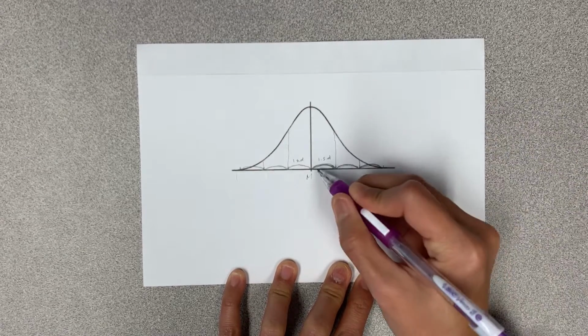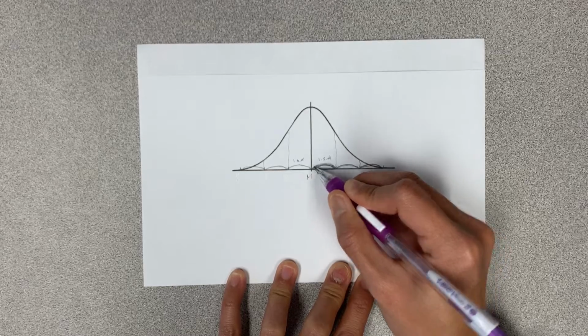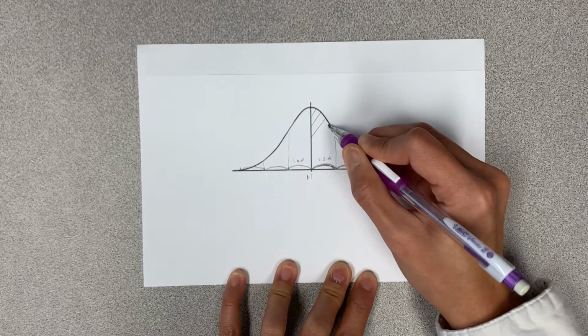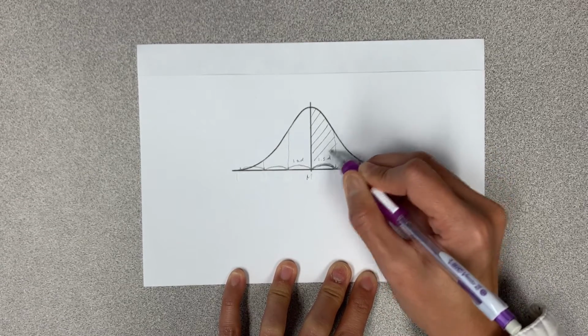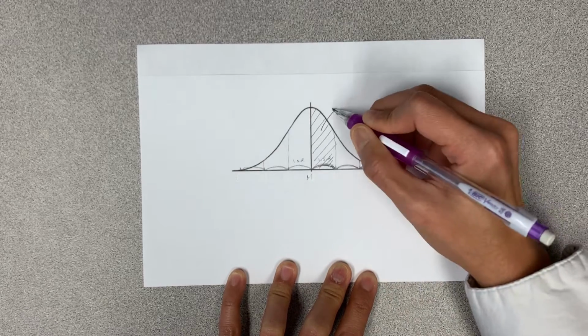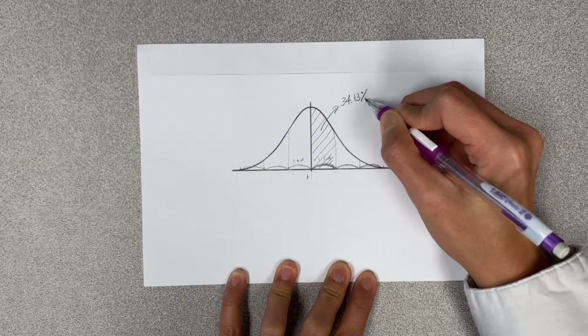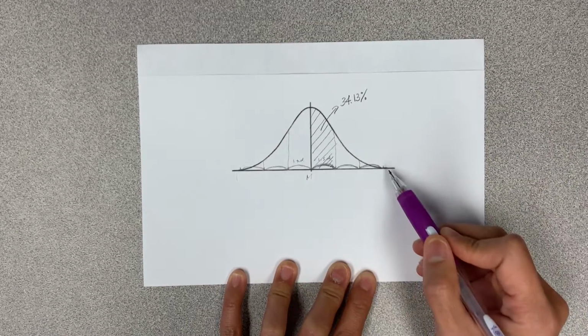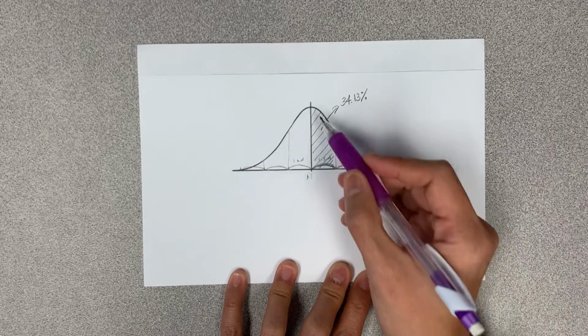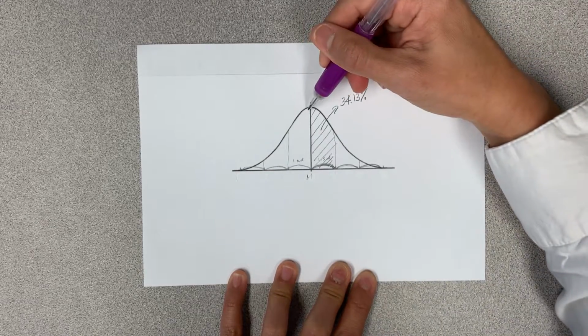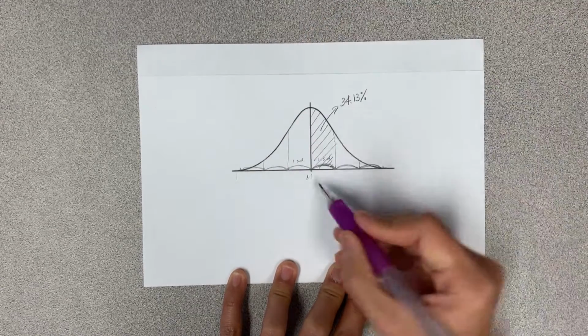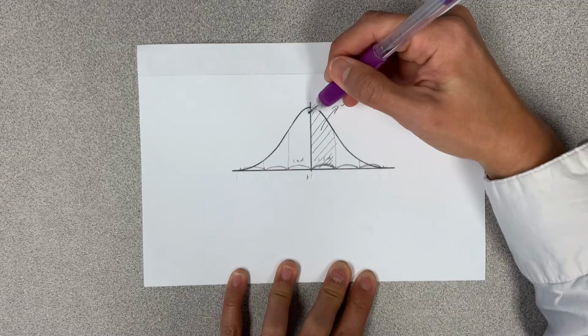So in this shape, this one area that I highlighted is 34.13% of the entire shape. Okay? So the same thing on the left-hand side from the mean, this is another standard deviation.